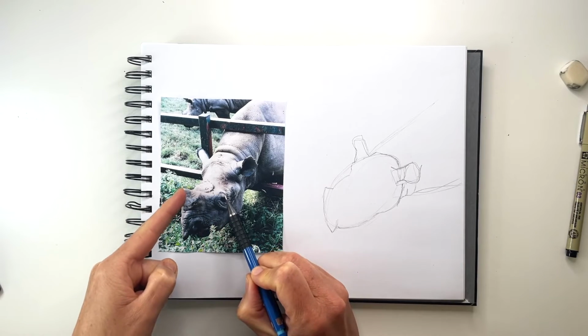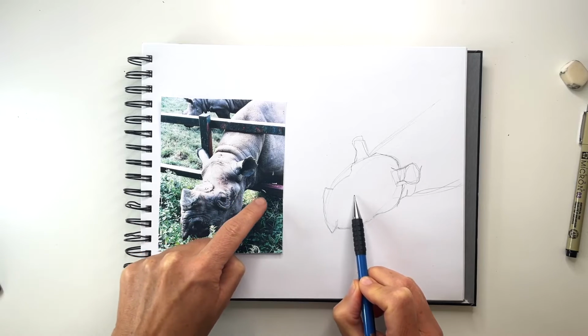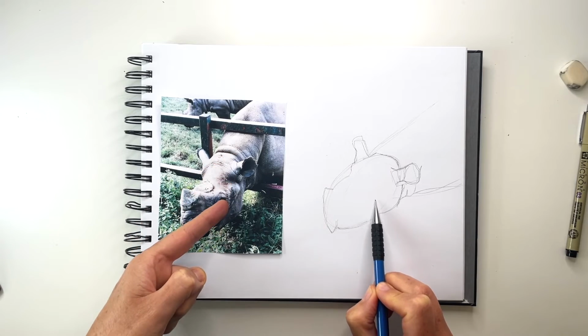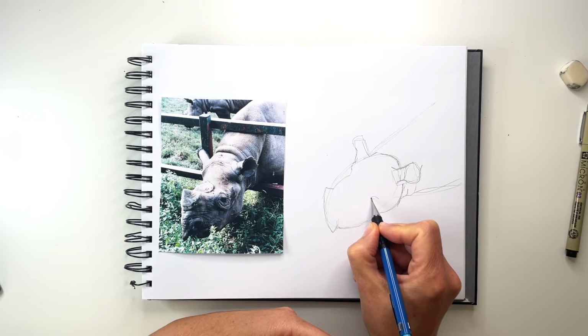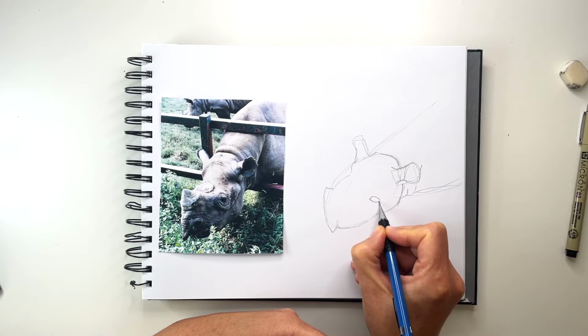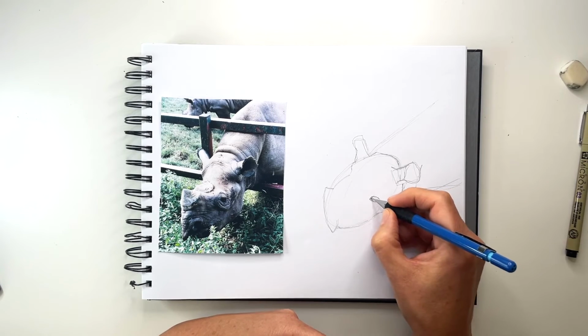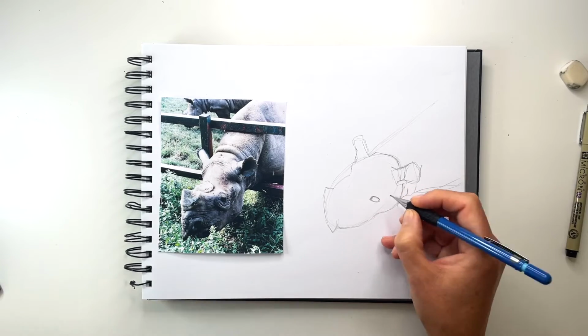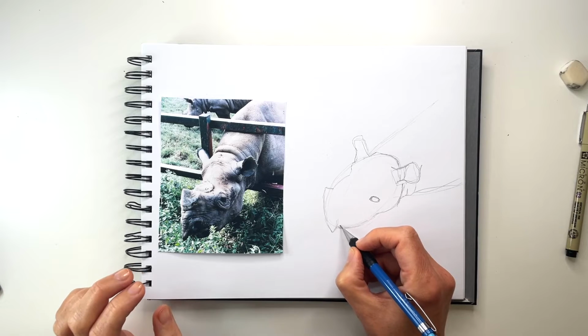It's in line with the horn there, and then in line with the eye. So measuring that over, roundabout here. Yep. Making that little eye. And even if it would be a little bit off, don't get discouraged. The drawing might still work in the end.